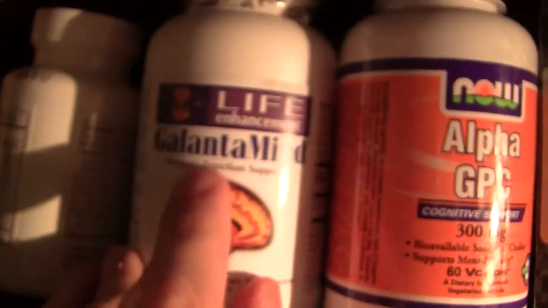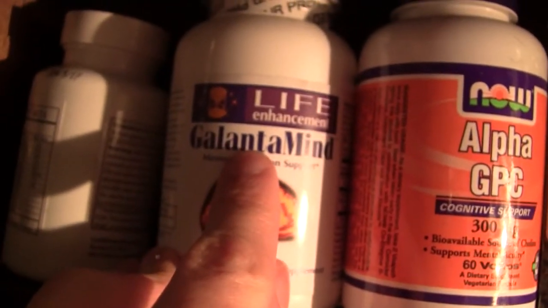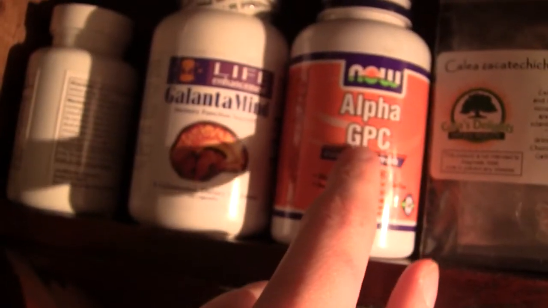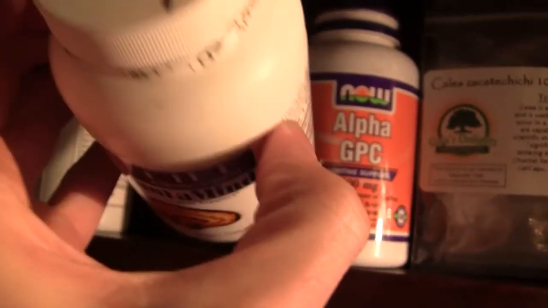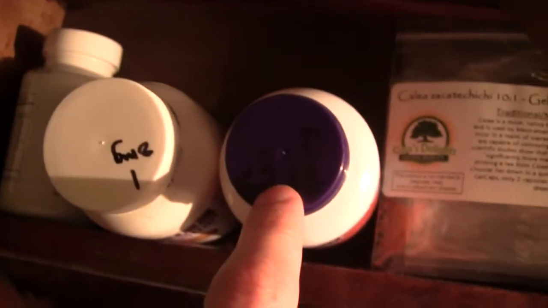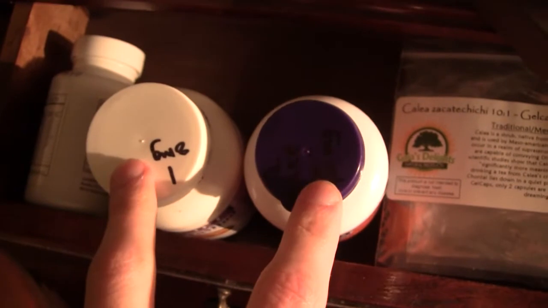Now the second thing is this. Again, I'll leave a link to this in the description. You're going to want to take this in combination with this one. This one, you're going to want to take 1 tablet, and this one, 2 tablets. So you're going to take 3 tablets all together on your second stage of sleeping.